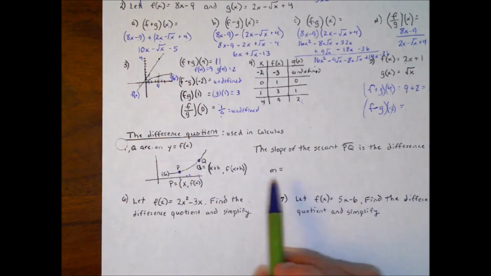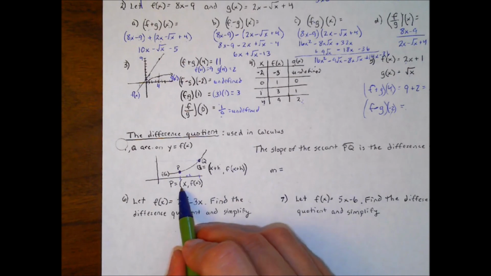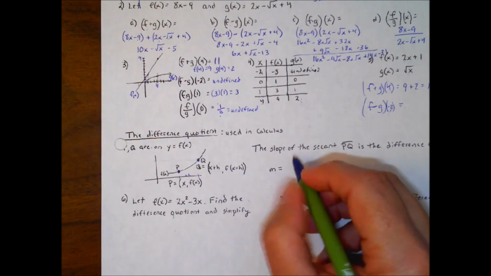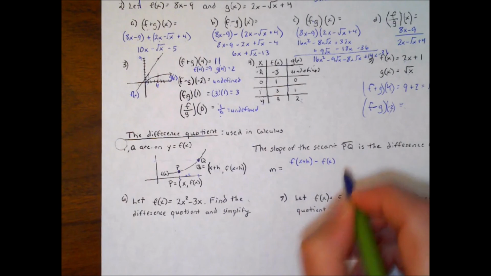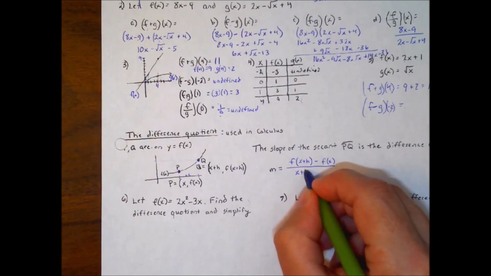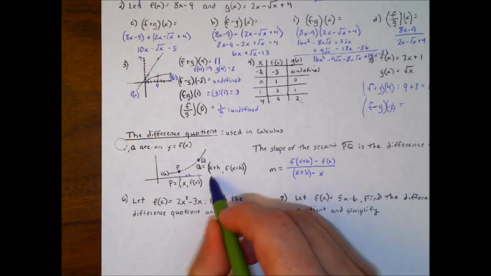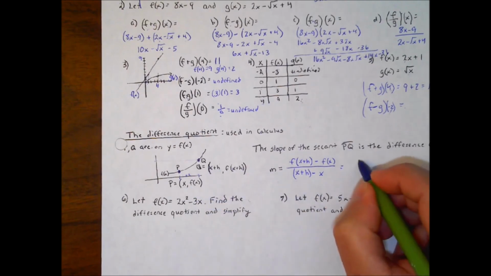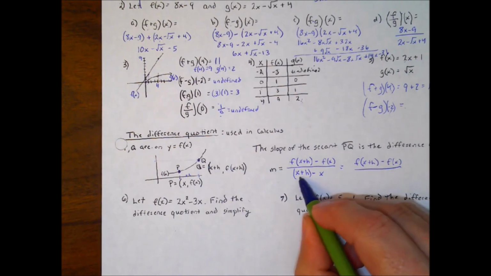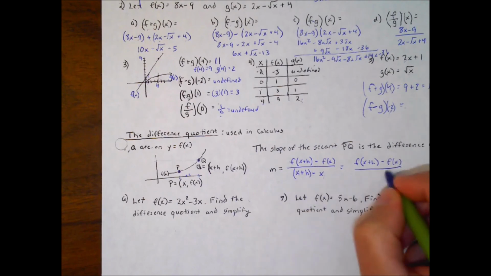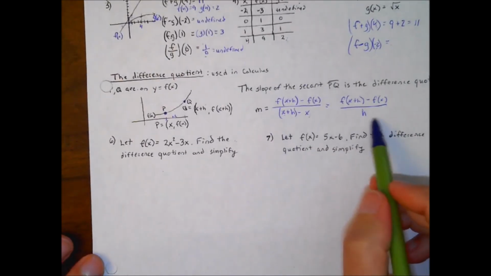Okay. Now, to find slope, if you remember, slope is the y minus the y over the x minus the x. Okay, back in Algebra 1, the y minus y over x minus x. Now, I can simplify that just a little bit. This is f of x plus h minus f of x divided by, okay, so here I have x and minus x, which would cancel each other out, so I'm left with just h. Okay, so that is what we use to find the difference quotient.